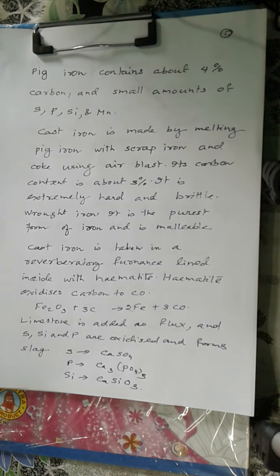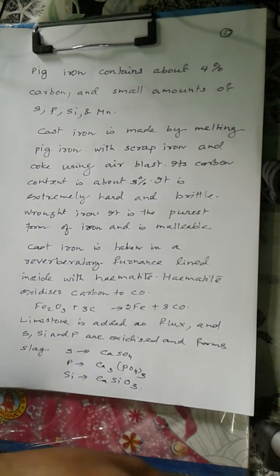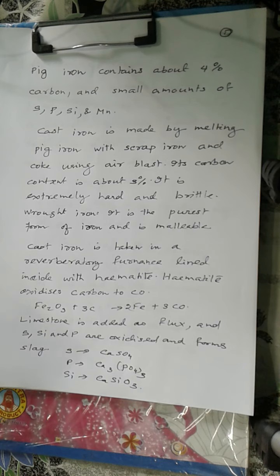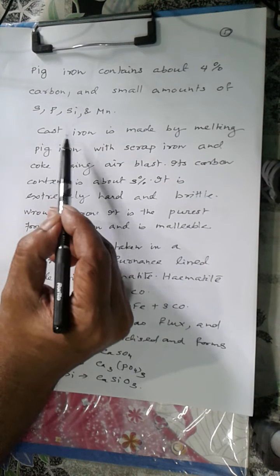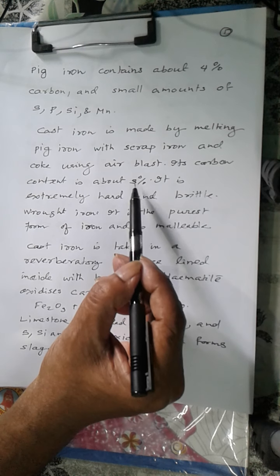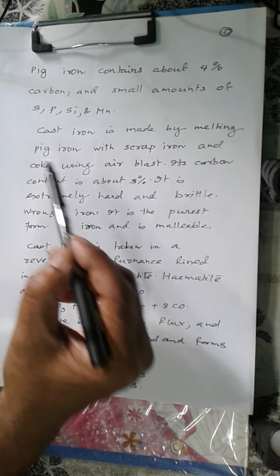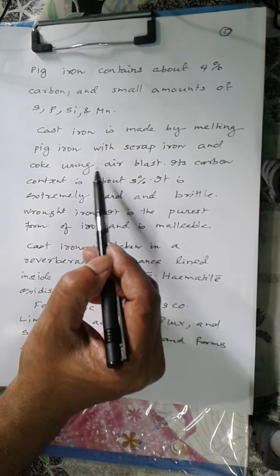Pig iron contains about 4% carbon and small amounts of sulfur, phosphorus, silicon and manganese as impurities. Now another variety is called cast iron. It contains only 3% carbon and it is made by melting pig iron with scrap iron and coke using air blast.